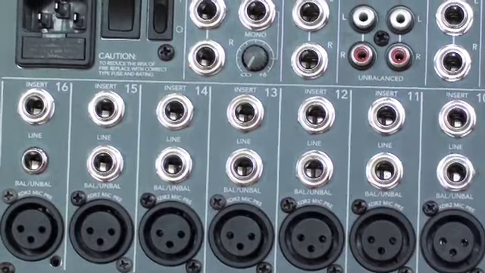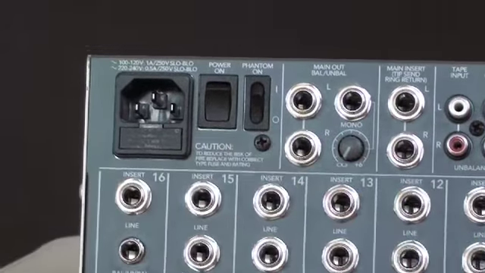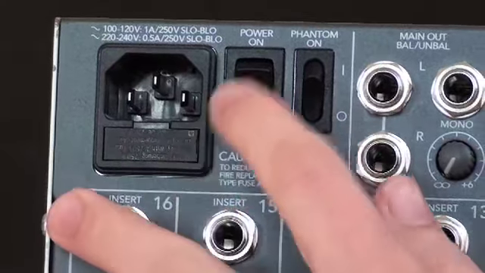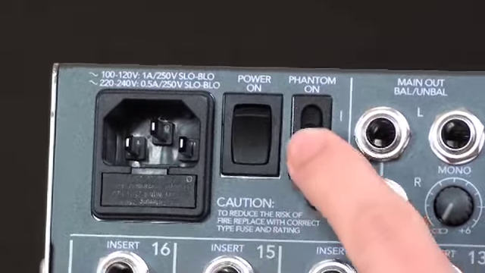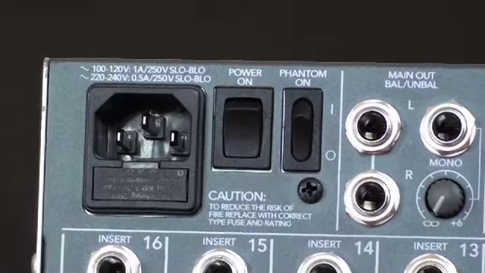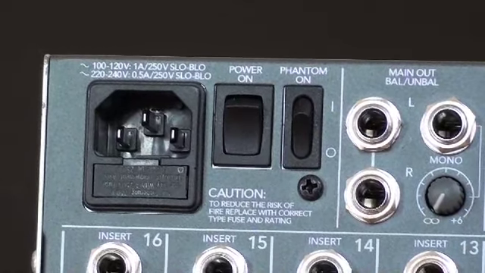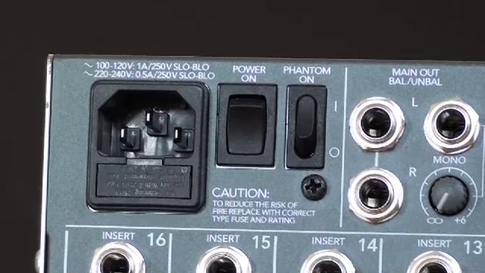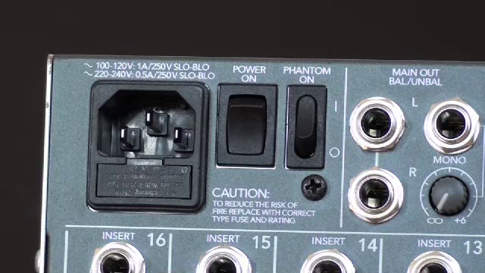Right. So looking over here at the top now, we'll move from the left across to the right. We've got our power input, the power on and off switch, and our phantom power switch right here. On the Mackie 1604, phantom power is global. What that means is that when you turn phantom power on, it's going to turn the phantom power on for all 16 microphone connections simultaneously.